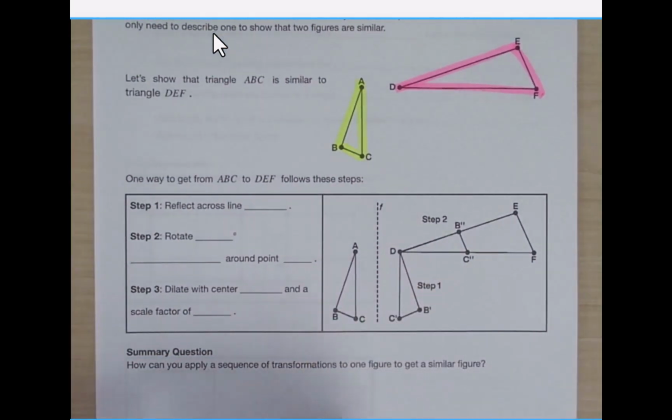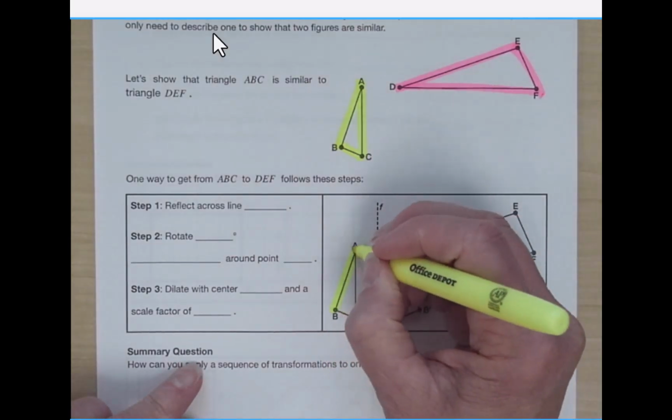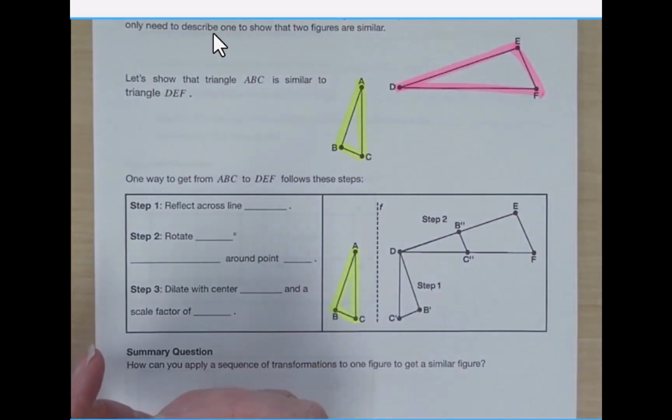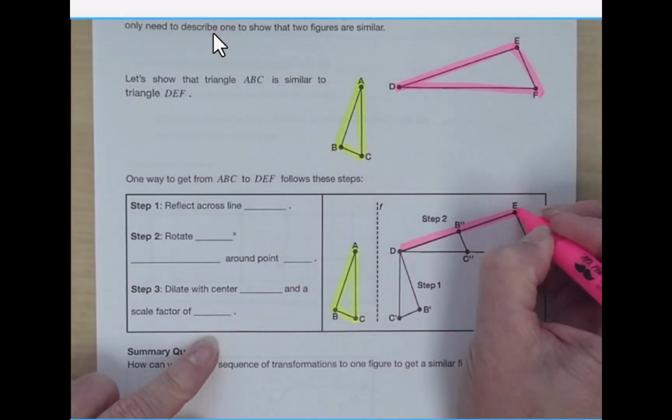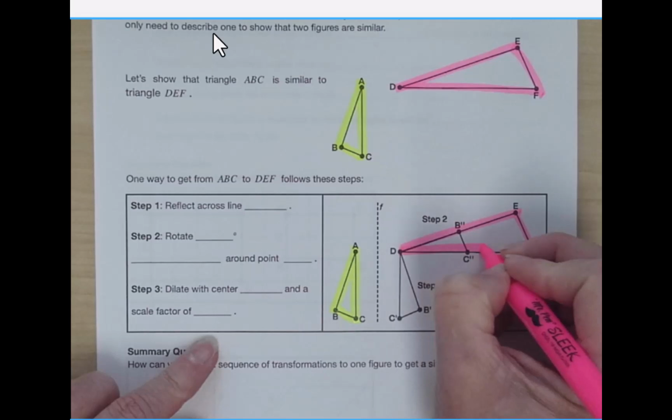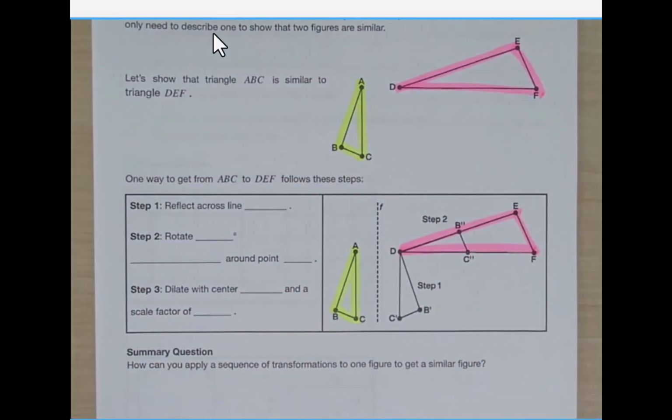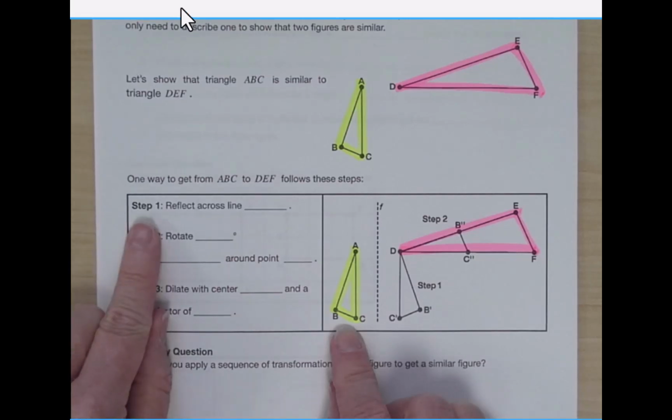We've got the same two triangles down here, but they've shown some intermediate steps that transform one figure to the other. So I'm just going to give you my starting point and my ending point here with these yellow and pink triangles. And then talk about the transformations that'll get us there. So we're starting at triangle ABC.